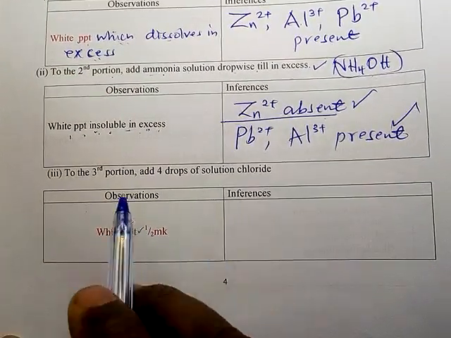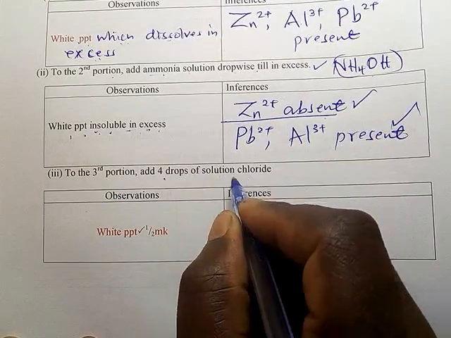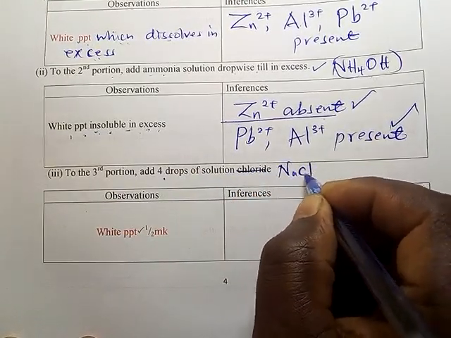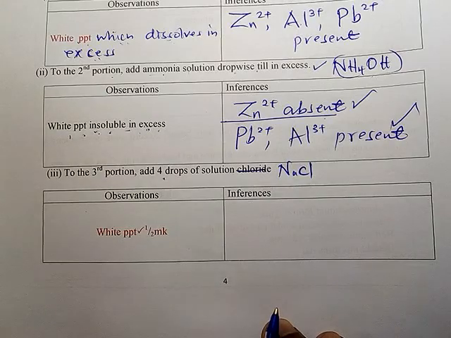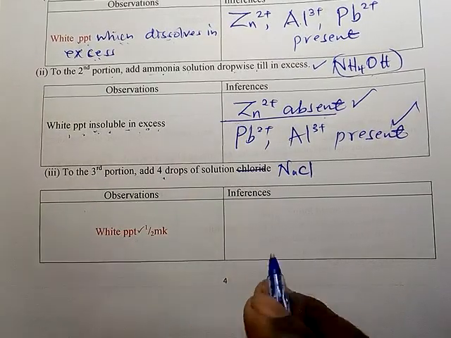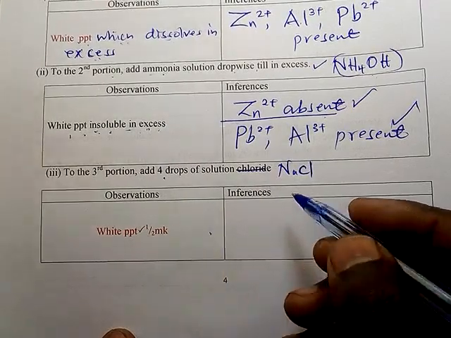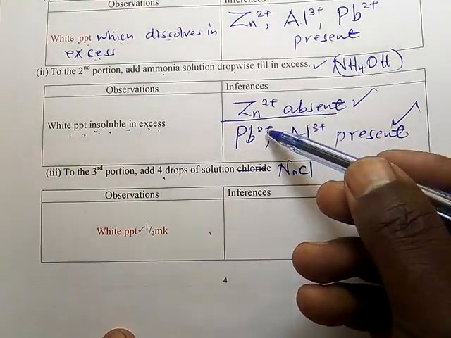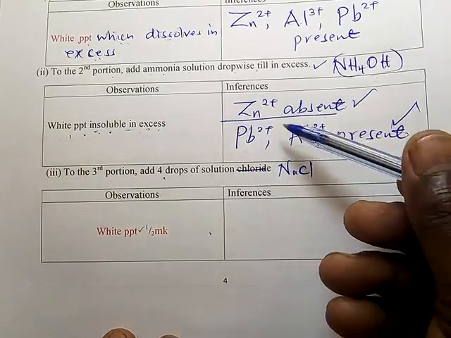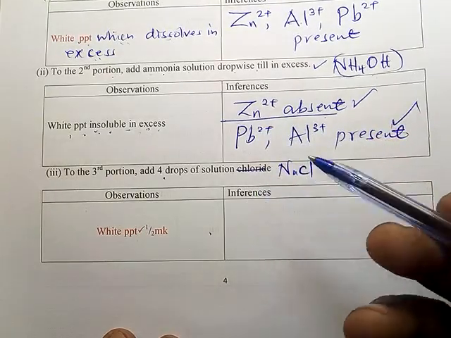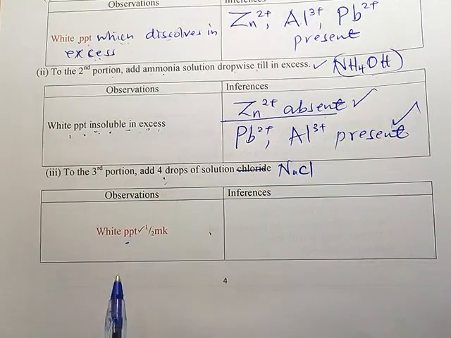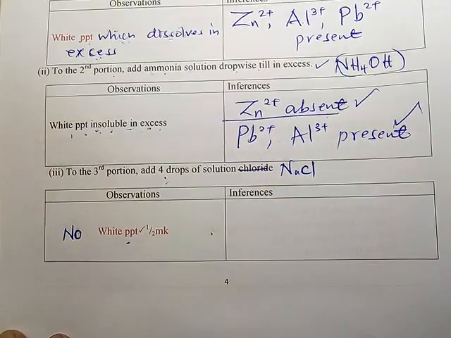To the third portion, add 2 drops or 4 drops of sodium chloride. Sodium chloride. Then a white precipitate is formed. So if a white precipitate is formed, it means lead is present, right? Lead ions are present. Is it a white or no white PPT?